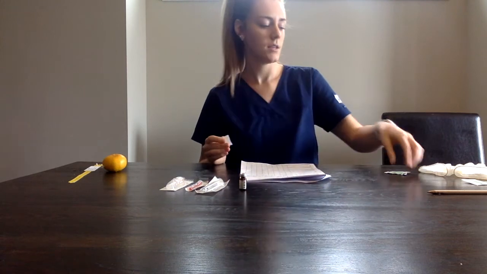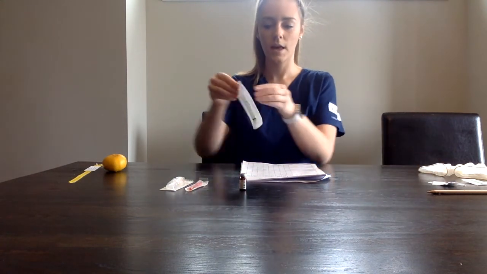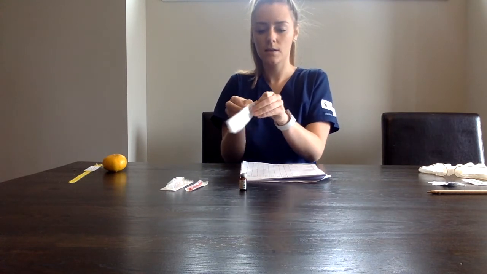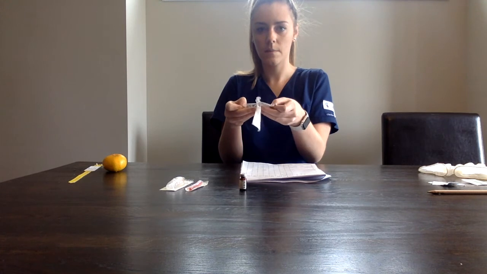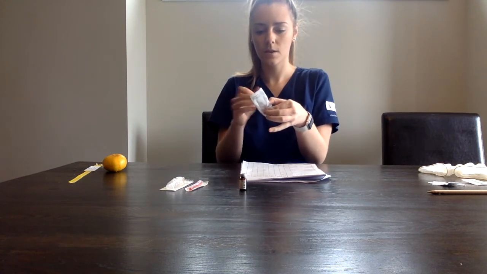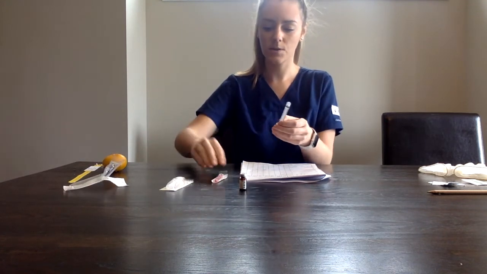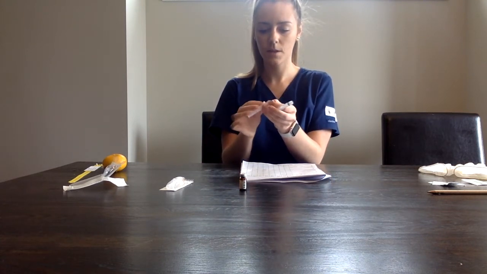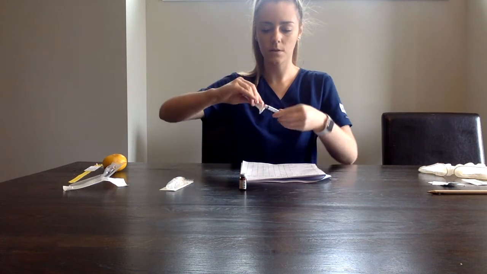Okay, so it's been 30 seconds. We can throw the swab in the garbage. And we'll open up our supplies. We want to peel it backwards to maintain sterility. So peel it back like that. You can take it out. And we want to do the same for our blunt-fill needle, just pulling it back. And then we can attach the two.